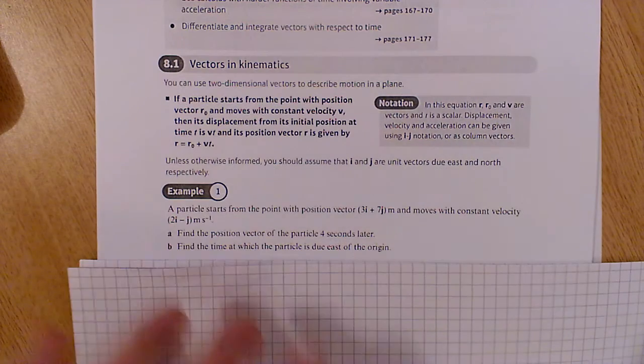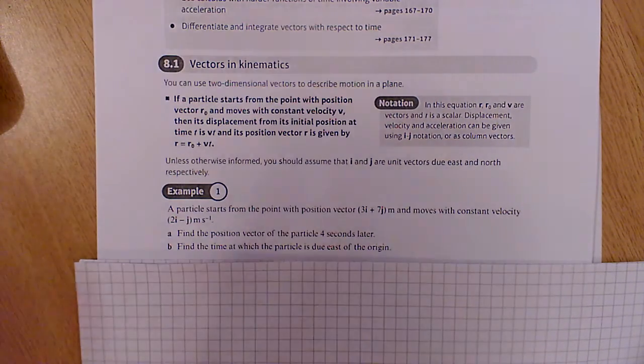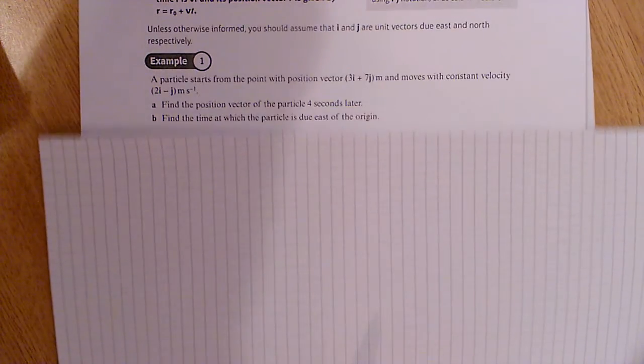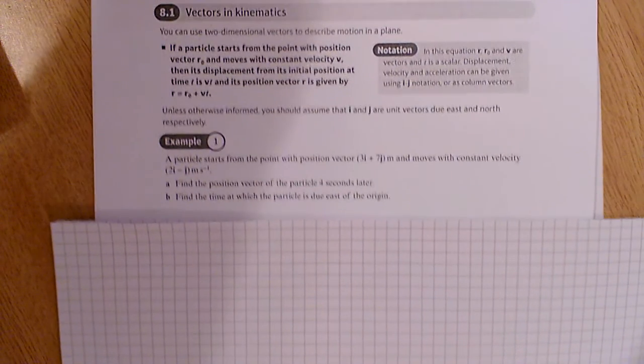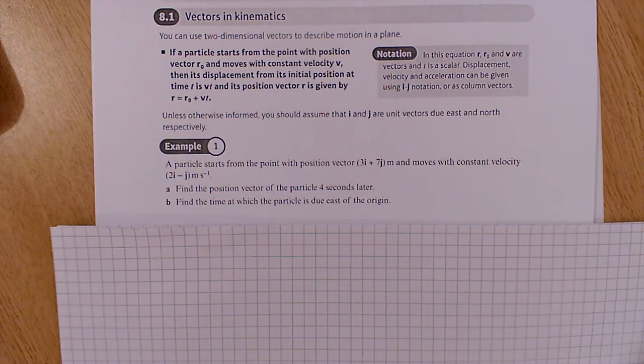Okay, we're going to start with Chapter 8, Further Kinematics, the last mechanics unit that you're going to do. We are going to go straight in and look at example 1. Further kinematics is all about doing movement but with vectors. Everything you did last time when you did SUVAT in year 12 was one-dimensional.